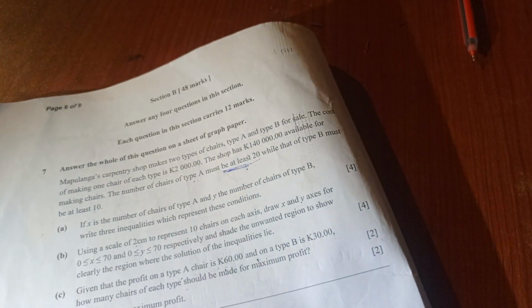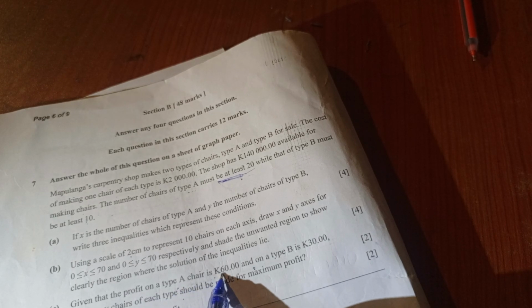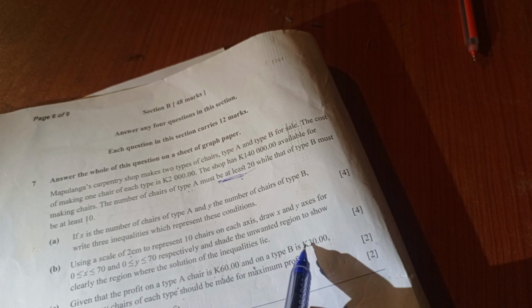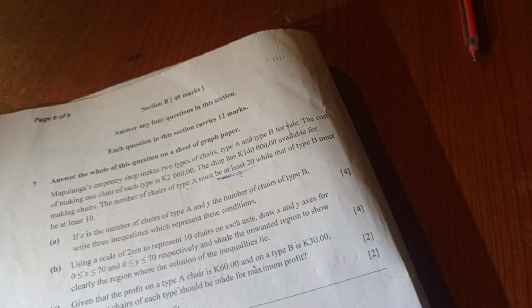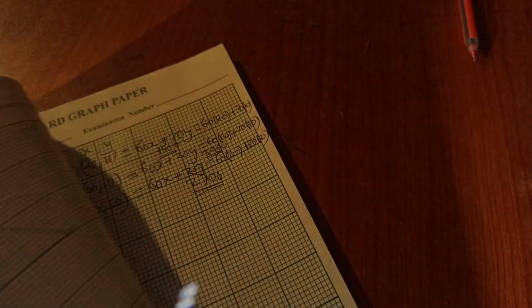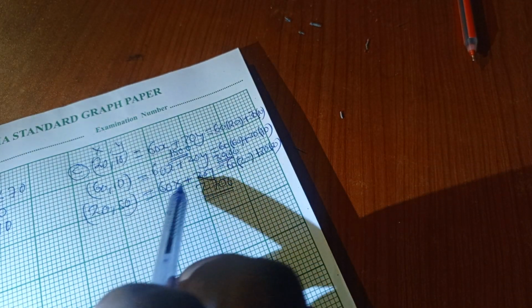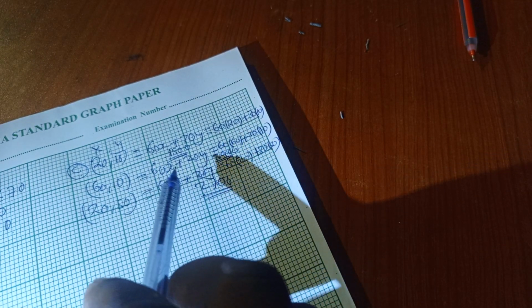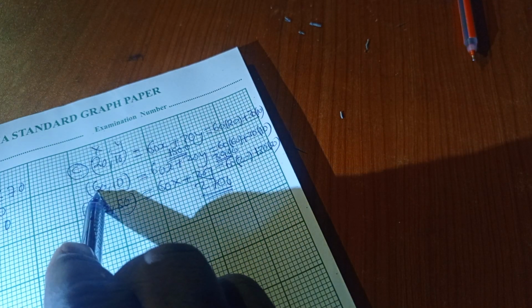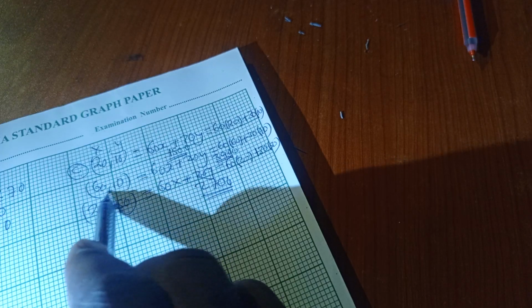The question is saying, given that the profit on type A shares is 60 and on type B shares is 30, how many shares of which type should be made for maximum profit? So we need to check for the bigger number that we have calculated. So here we have 1,500, 3,900 and 2,700. So this is the bigger number, 3,900. Which means for this person to make profit, type A shares have 60 and type B shares have 10. So you get these values out together.